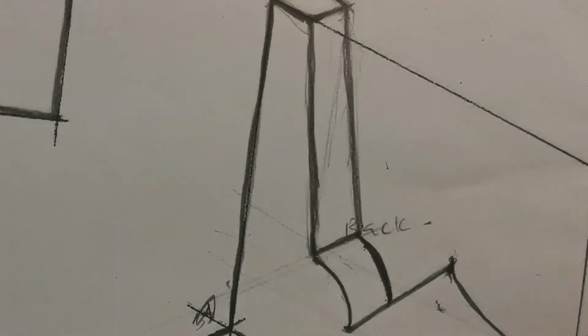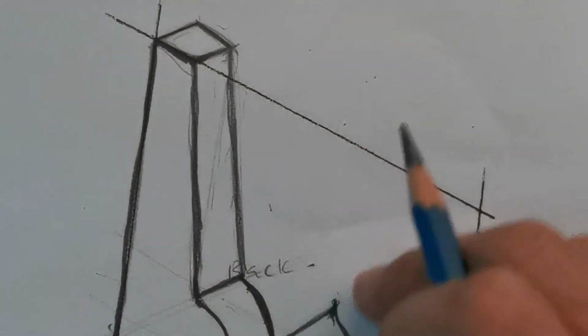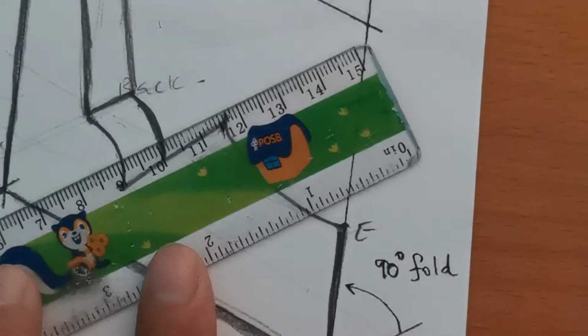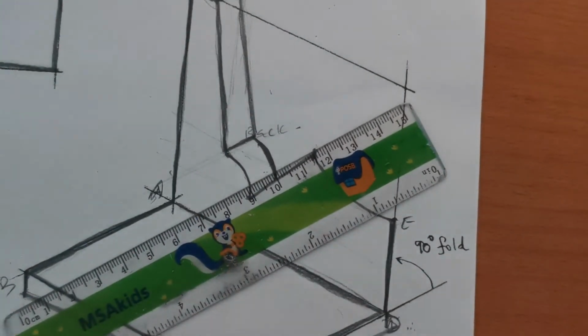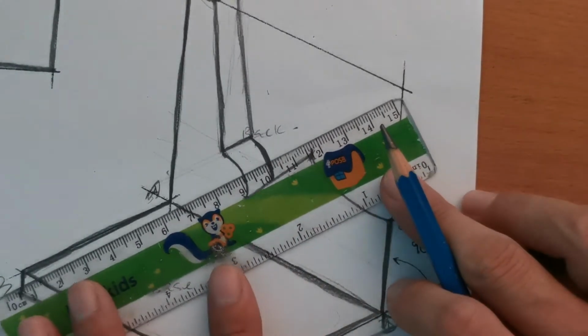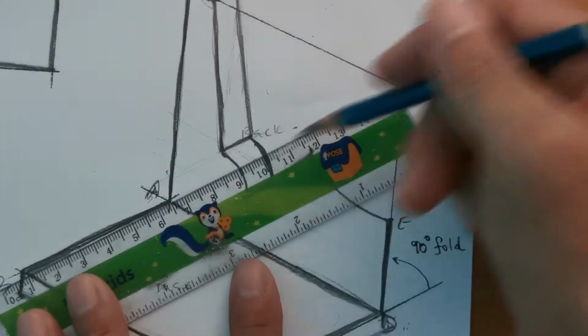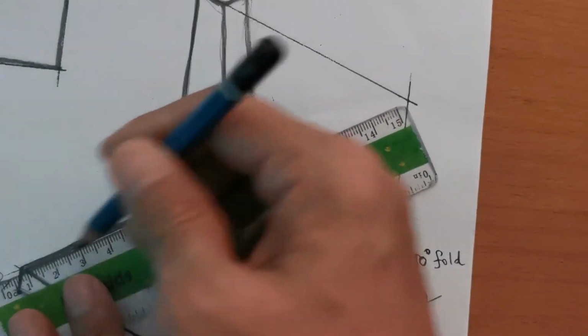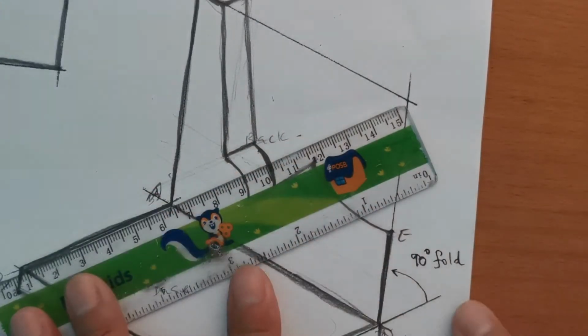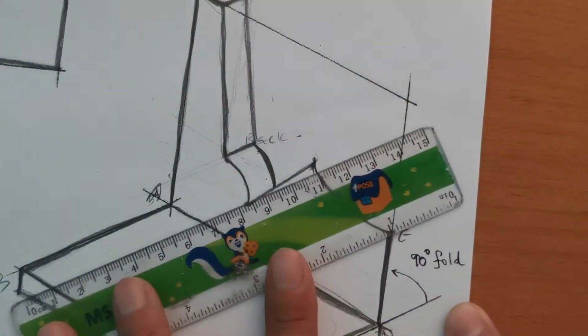Okay, so the next part is this curve down here. I'm going to start with this point. Again, I'm using this line as reference. So whatever points that I draw and mark, my ruler must be parallel to this. So I will come here.